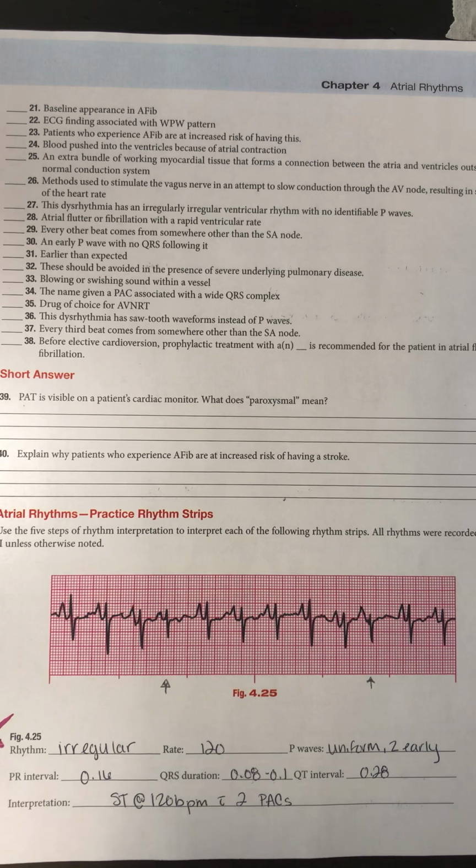For this segment, we'll be going over Chapter 4 practice strips in the ECG Made Easy book titled Atrial Rhythms. I'm not going to go over all the rhythms for time reasons, but we will try to go over a few examples of each different rhythm. So the first strip in the back of the chapter for the practice strips is figure 4.25.